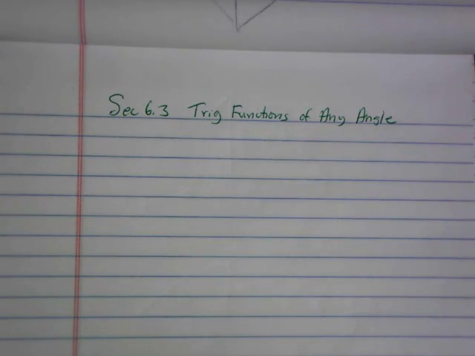All right, section 6.3, trig functions of any angle. What's an angle? That seems like such an easy question, doesn't it? What's an angle? You know one when you see one, right? There are lots of things like that in math.